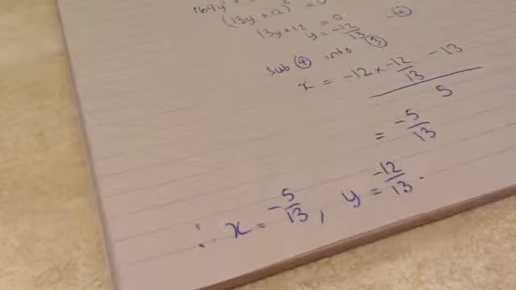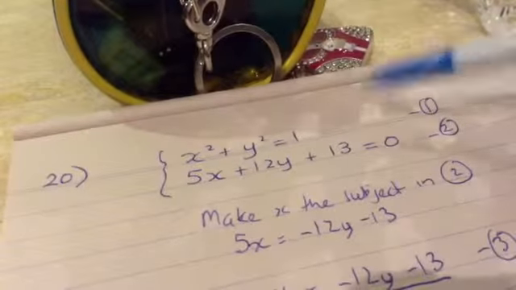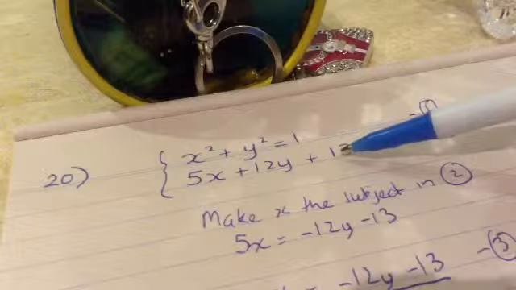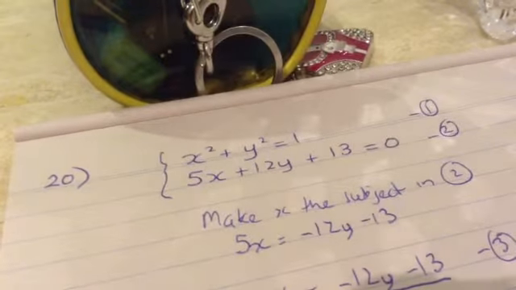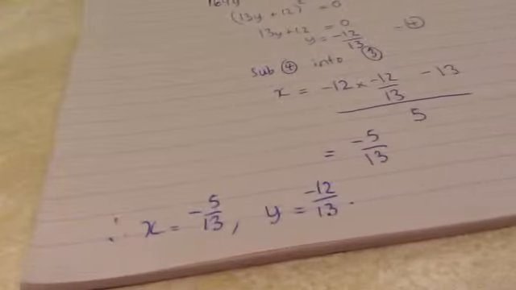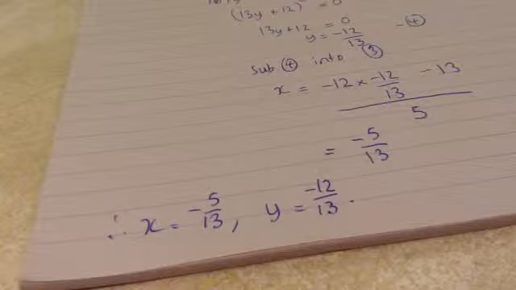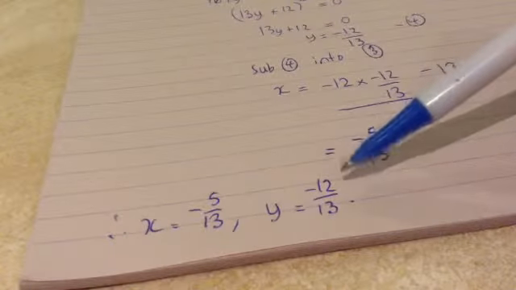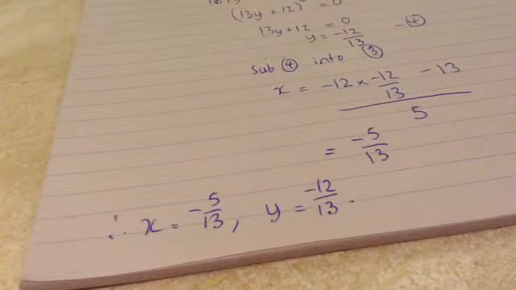which graphically means that this line, this straight line here, is actually a tangent to this circle. It only touches it at one point because we only found one solution for x and y. Okay, and that point where it touches it is the point minus 5/13, comma minus 12/13. They're the coordinates of that point.